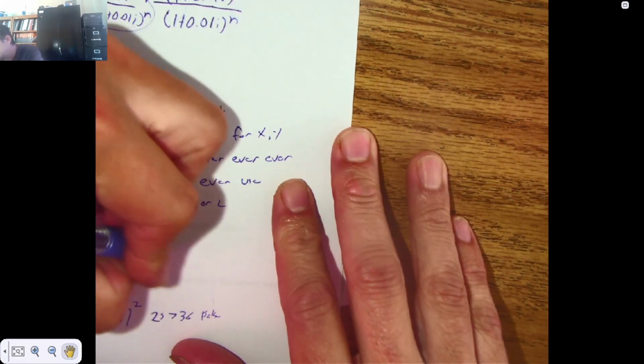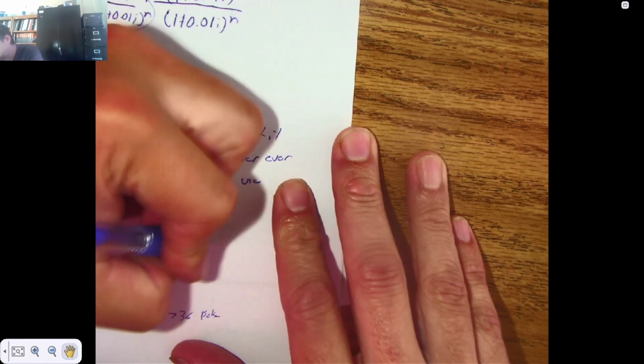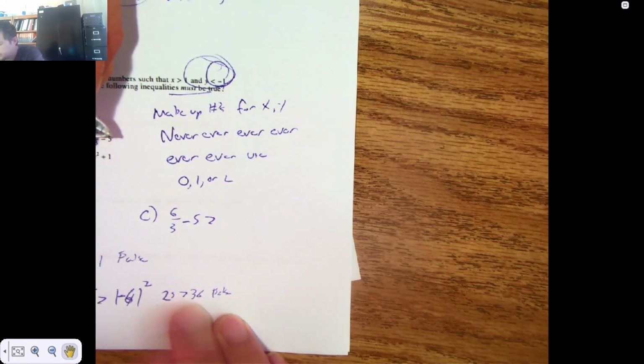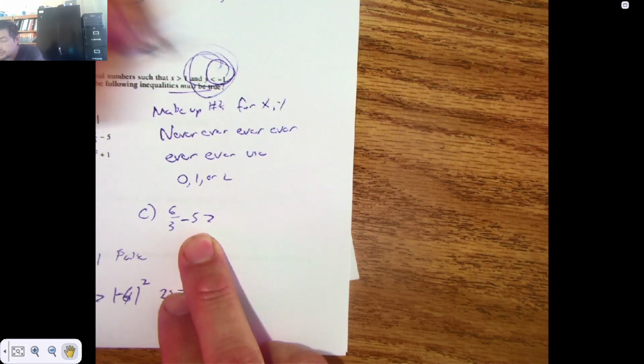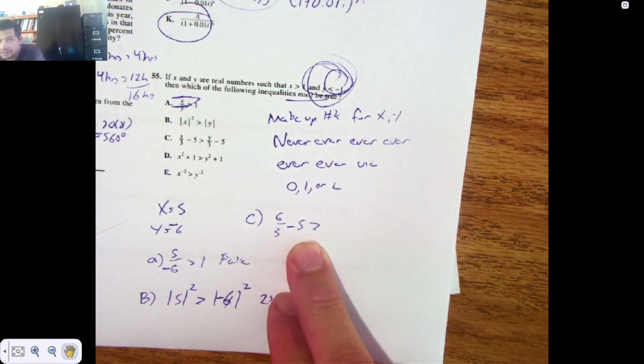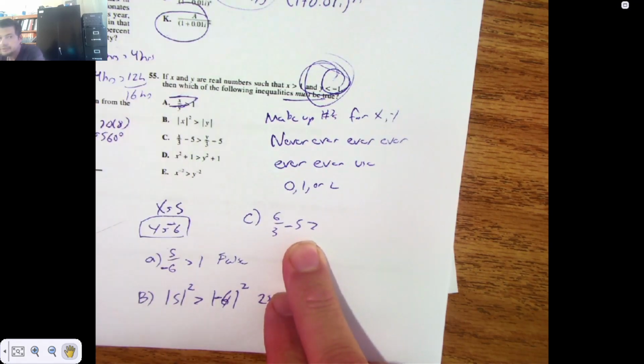I'd have 6 over 3 minus 5 greater than, oh, Milbrath. Well, I had to be negative 6. I didn't catch that little disclaimer there. That's still false, because that makes it positive. It's a big deal here, though. I got lucky not paying attention. Notice it says y has to be less than negative 1. I had to fix that. I made it negative 6.